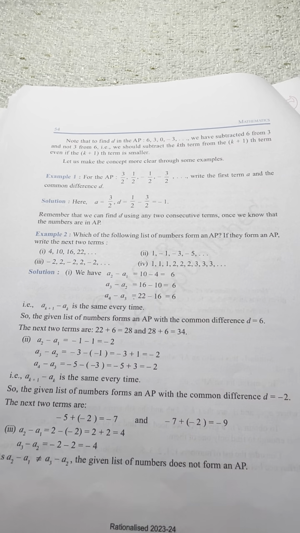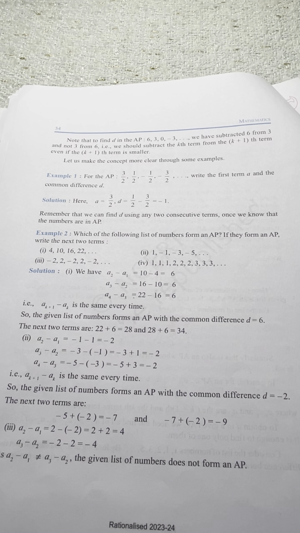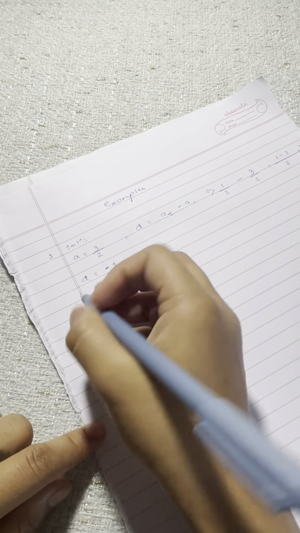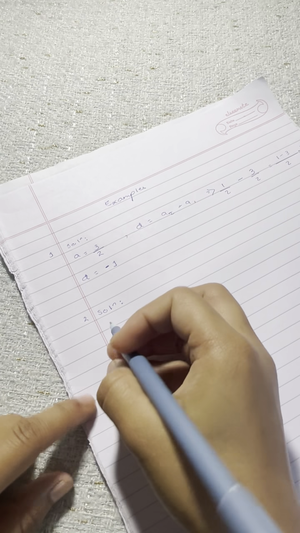Which of the following lists of numbers form an AP? If they form an AP, write the next two terms. Example number 2, number 1 today.